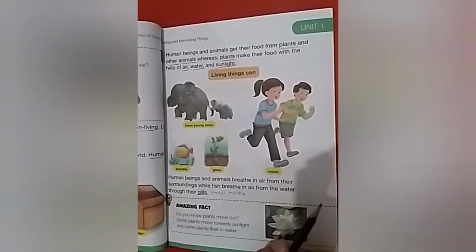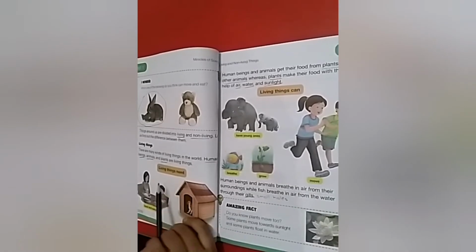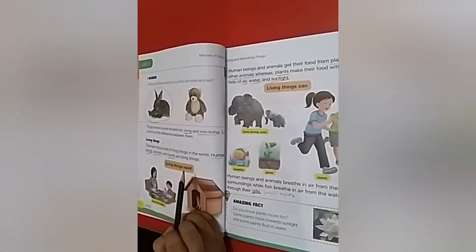Again, I summarize my topic. In these 2 pages, we will study about living things. Living things can breathe, they can eat, they can move from one place to another.